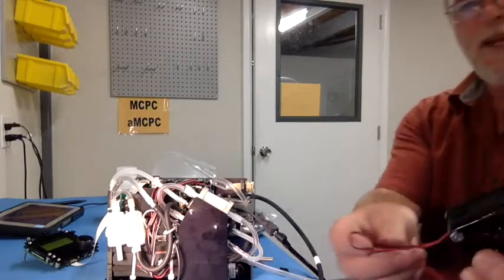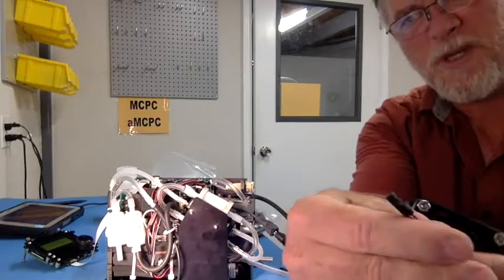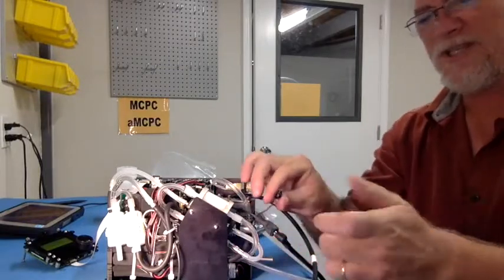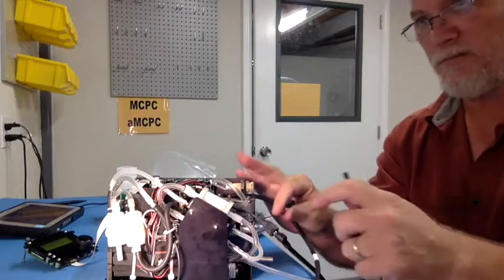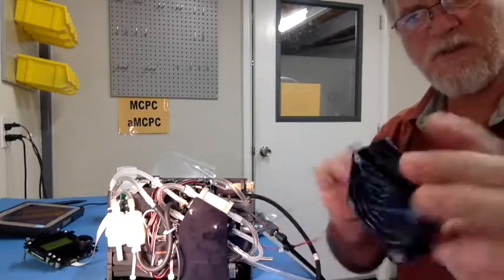This cooling fan is supplied as part of your ship kit. You can see it has a simple 2-pin connector on it that plugs right into the 2-pin cable that's sticking out here from your unit. So just go ahead and plug it right in. You can see the fan starting to blow.